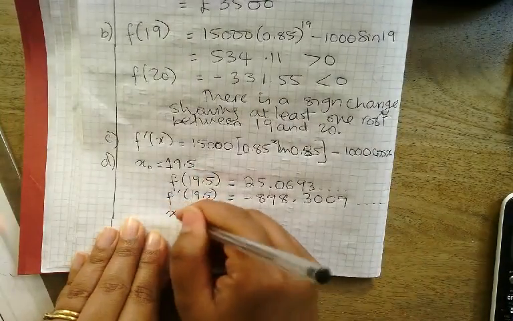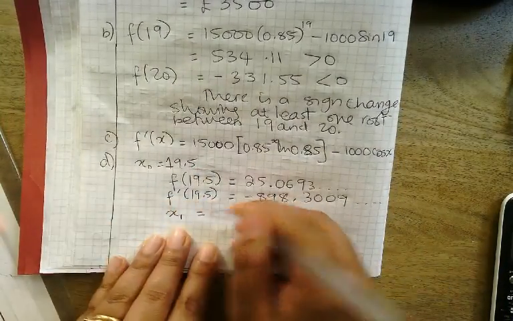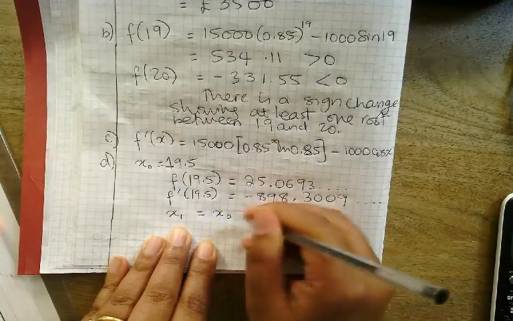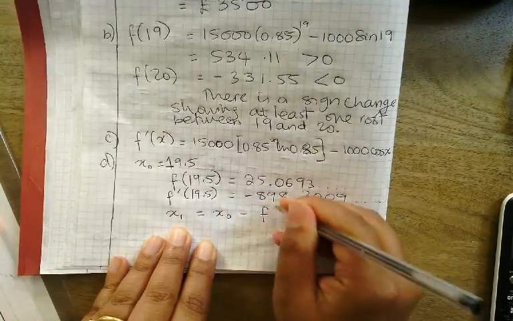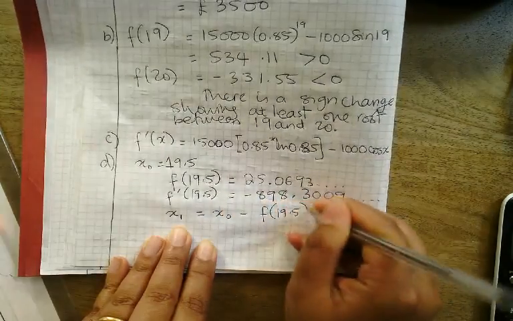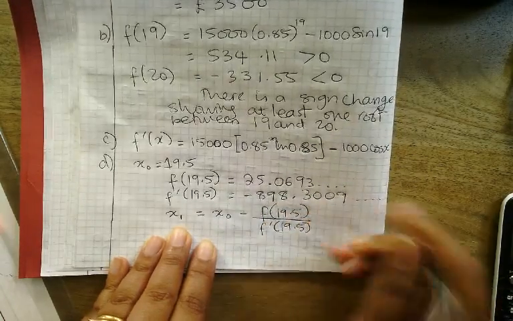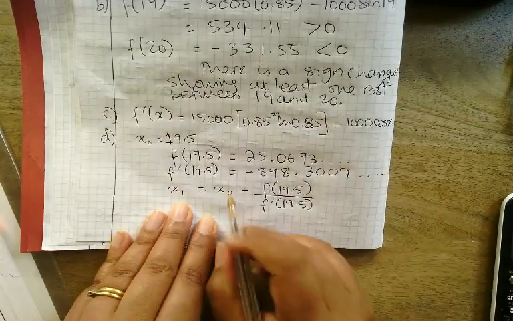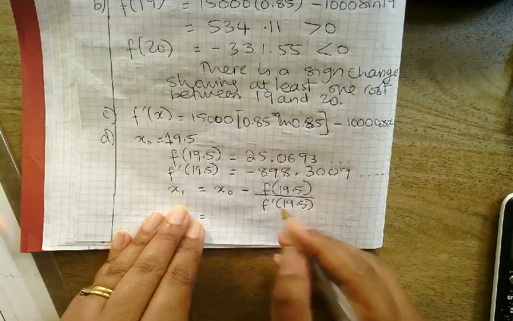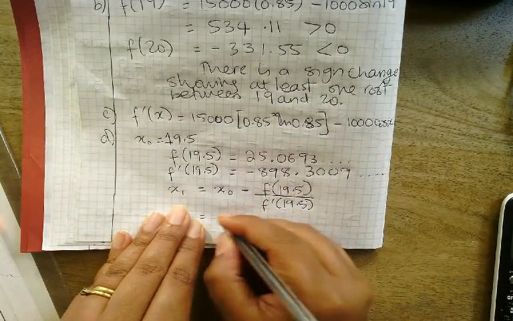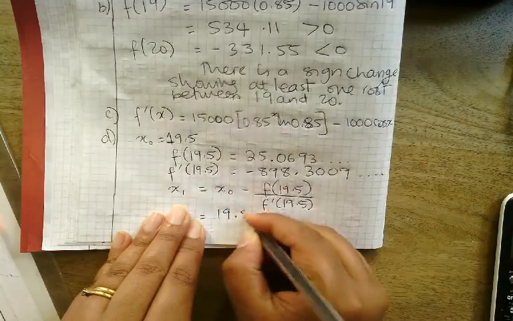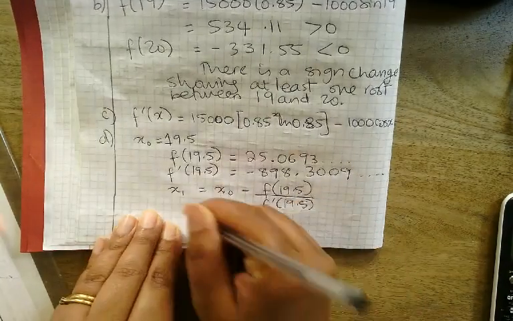And I'm only applying this formula once, so that is what I am going to be doing. I've already got the values of both of these, and I've got the value of this, which is 19.5. And when I substitute all of that in, I get 19.528. Okay.